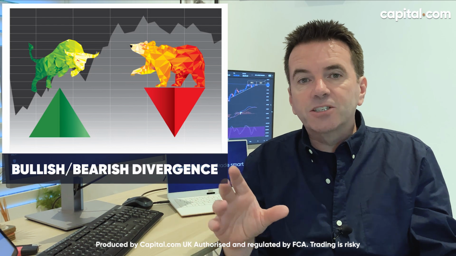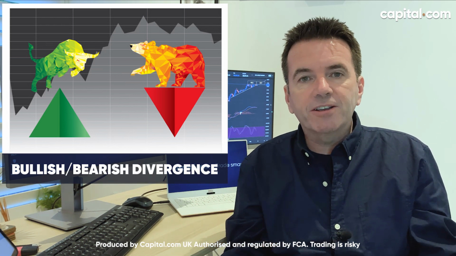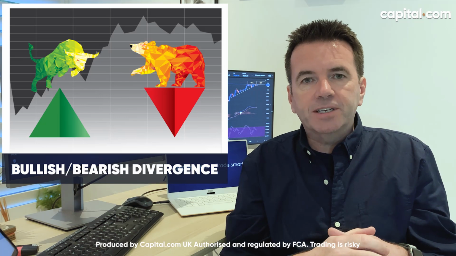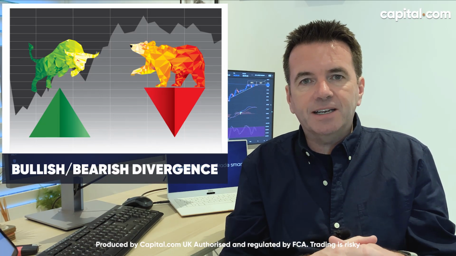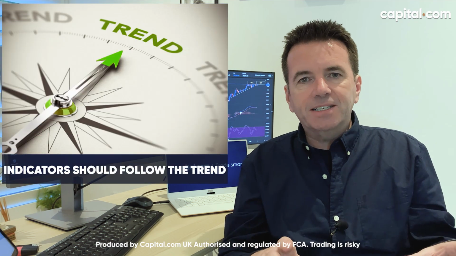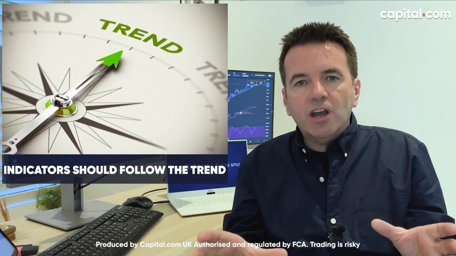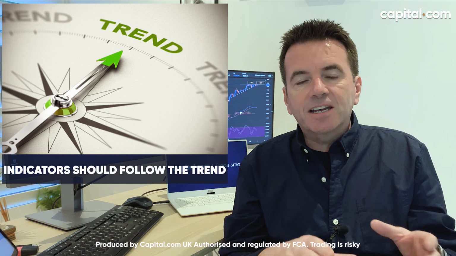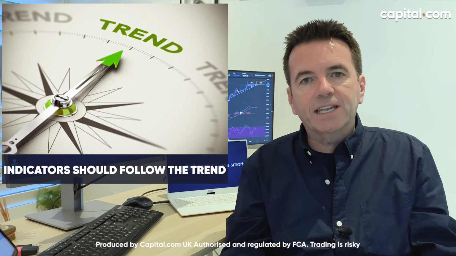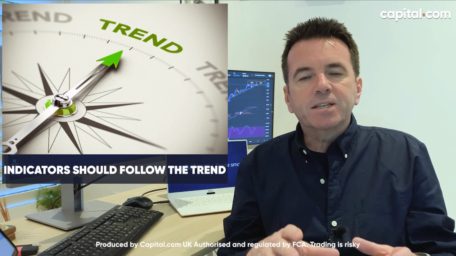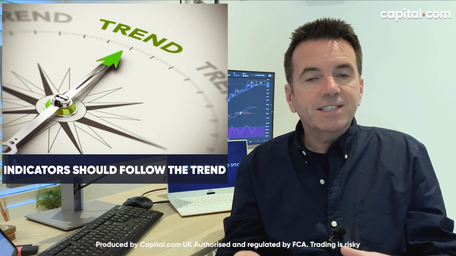As with other indicators, we do have the idea of bullish and bearish divergence. And I think this is a powerful way of using things such as stochastics. Broadly speaking, all indicators do take the price data, apply a formula, and show it in a slightly different way. In the great scheme of things, the indicator should be following the trend of the market. If the market's rising, the indicator should be rising, and vice versa. But divergence happens when this isn't the case.